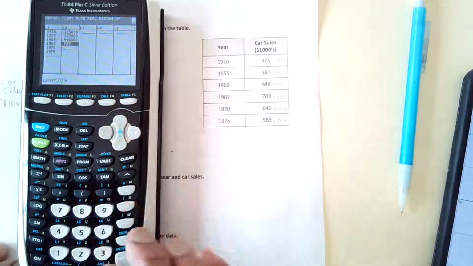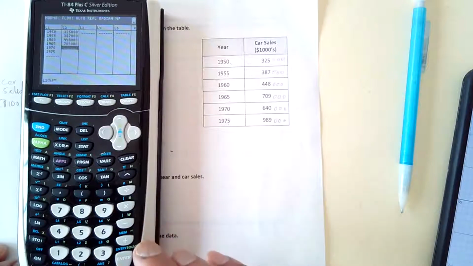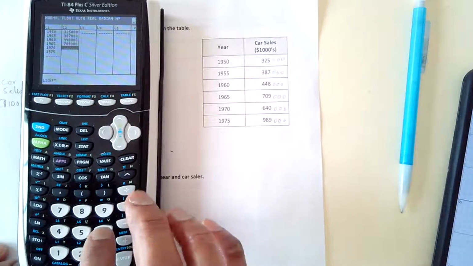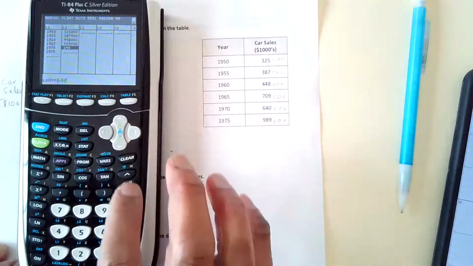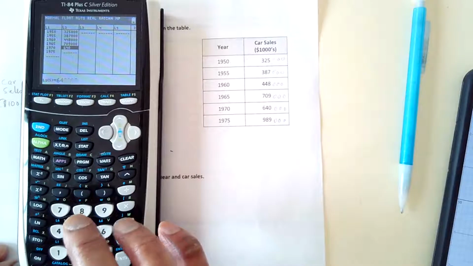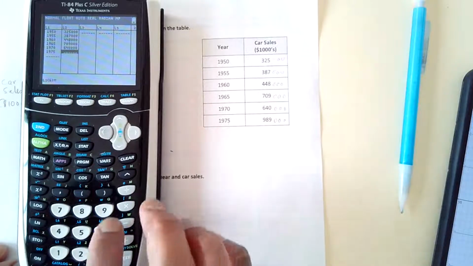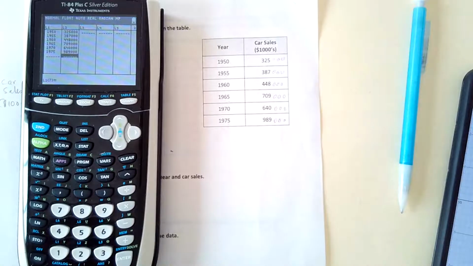Oops, go back up here. Notice I made a mistake. 709,000, 640. 640, 1, 2, 3. And 989, 1, 2, 3. Okay, so now I have my numbers here. Make sure they're all correctly done.